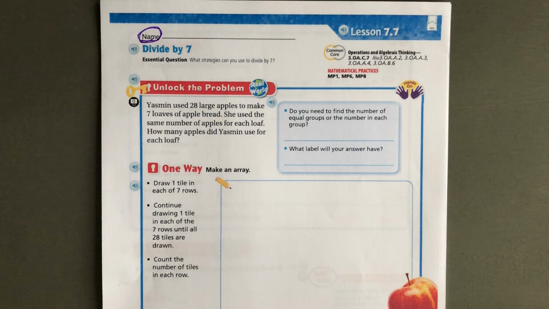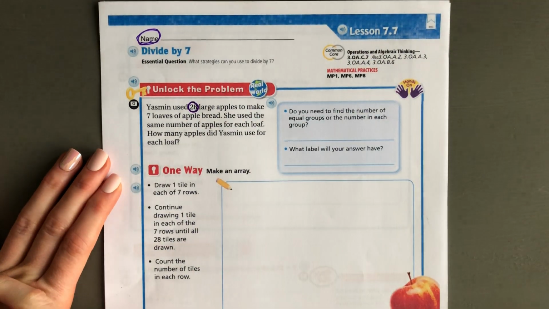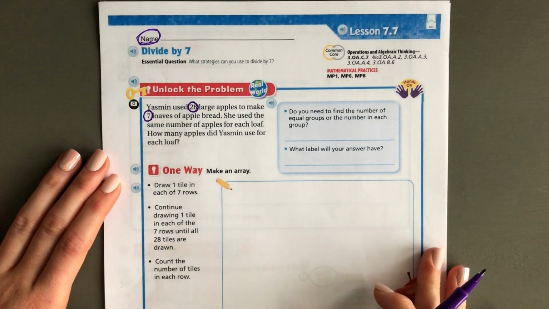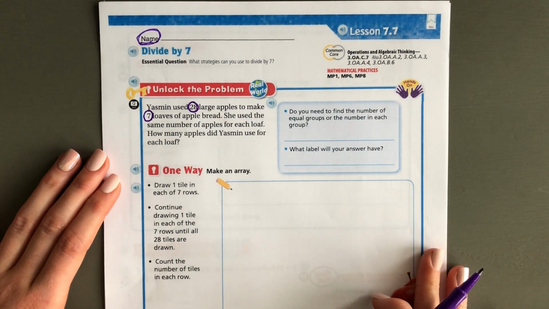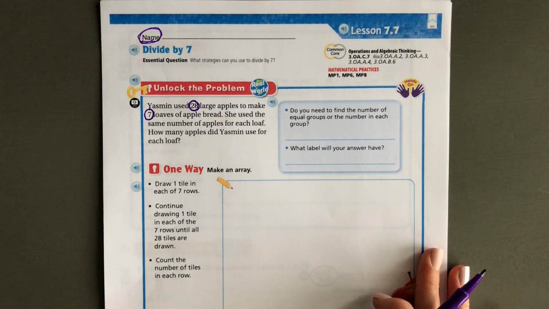All right, so the Unlock the Problem on page 403 says Yasmin used 28 large apples to make 7 loaves of bread. She used the same number of apples for each loaf. How many apples did Yasmin use for each loaf?